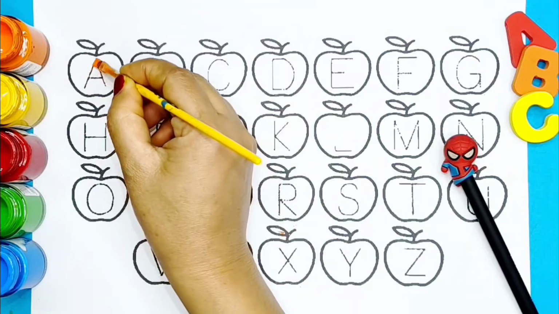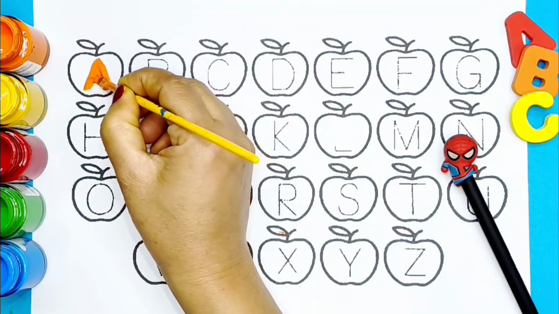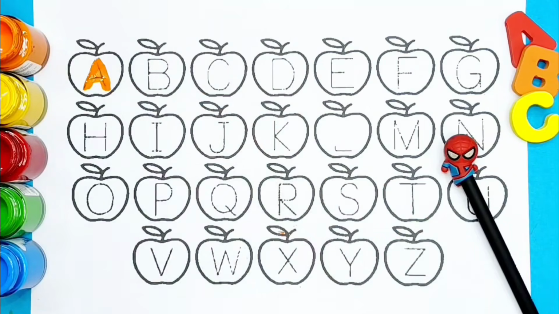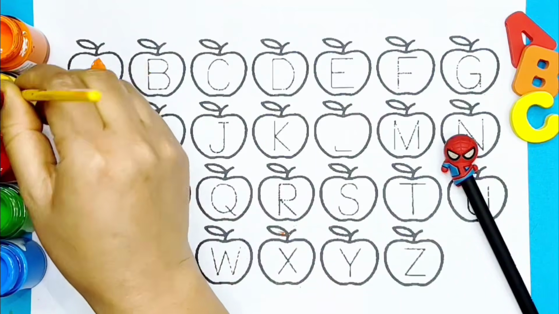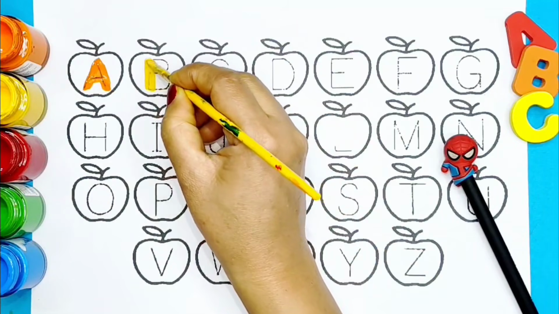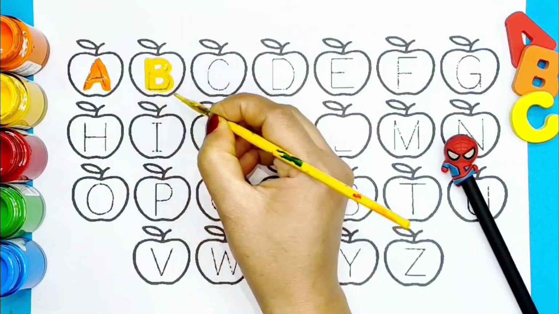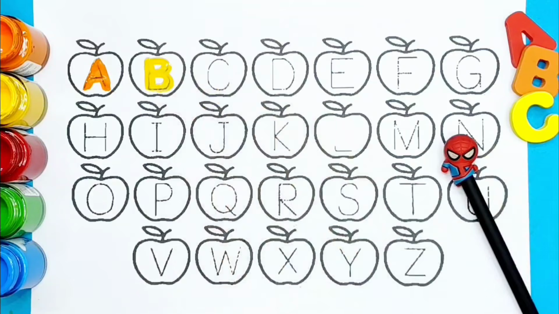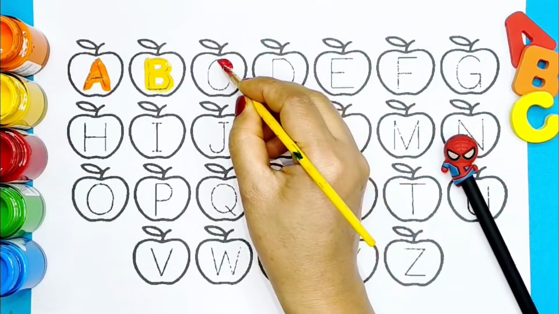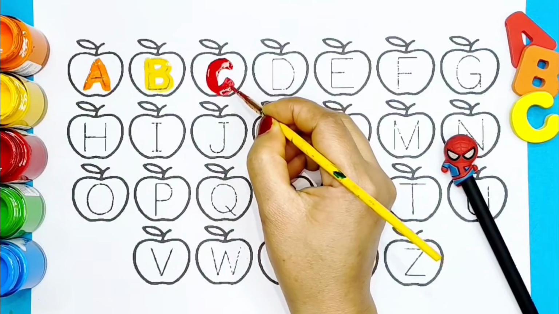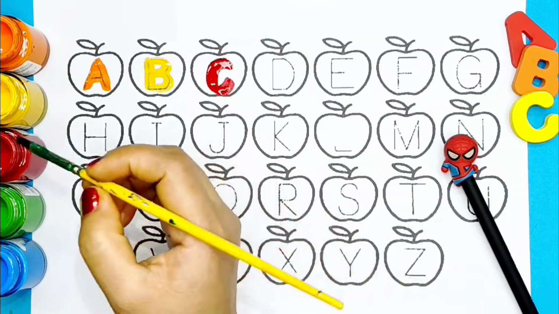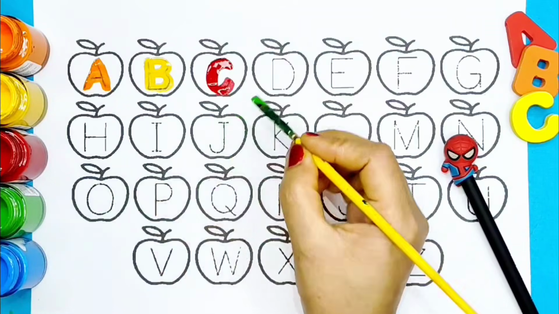Orange color. A for alligator. Yellow color. B for butterfly. Red color. C for cat. Light green color.